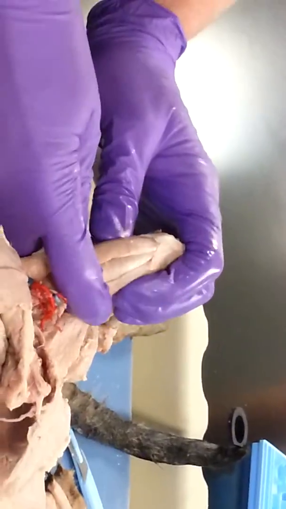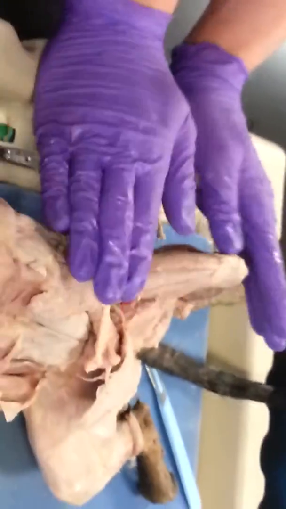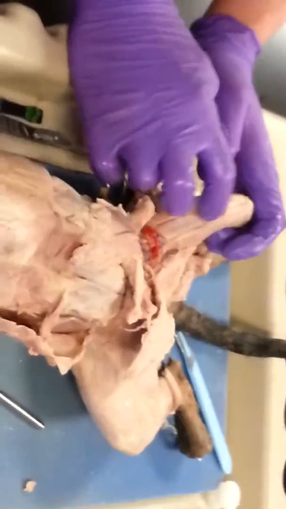Exactly. So you can't see the vastus intermedius on the cat. It's way too hard, so we don't require you to know that one. So just these three. So the two vastus muscles are going to sandwich the rectus.